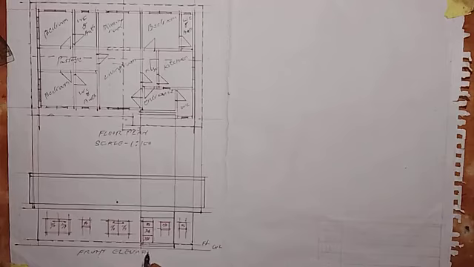Then we write the scale. The scale is 1:100. Okay, so that's the scale. So this is the front elevation of the building.